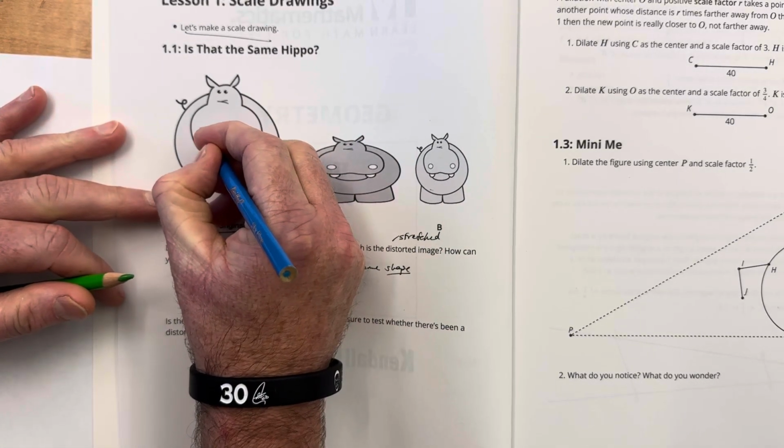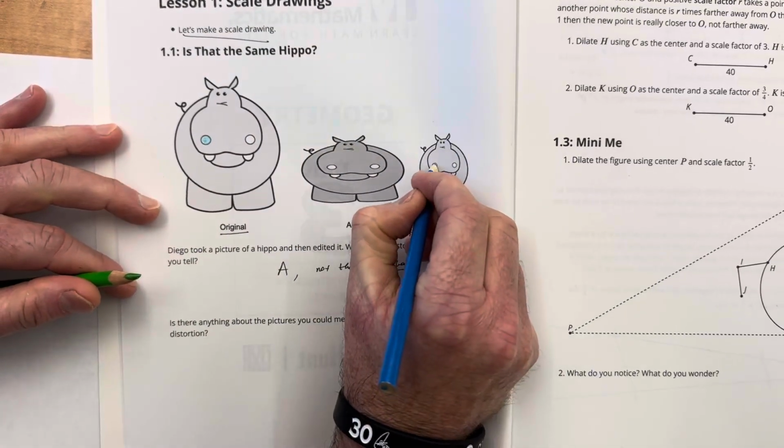So you could measure, like, the nose, the nostrils.